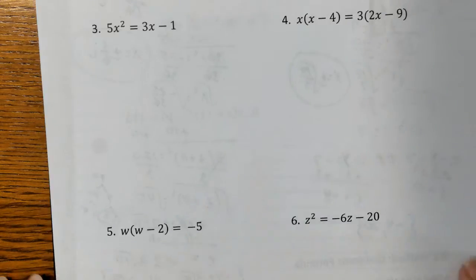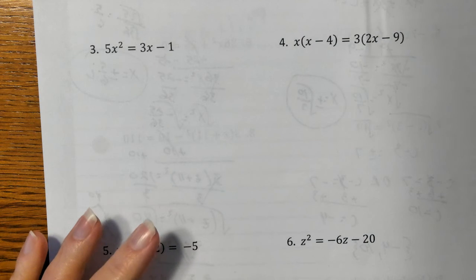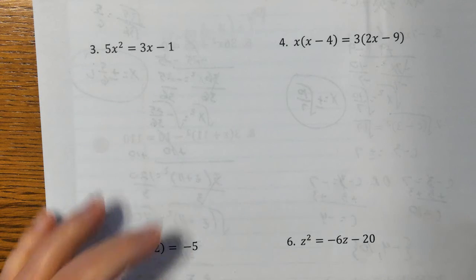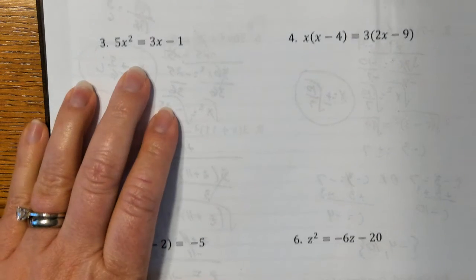I encourage you to pause the video as needed, rewind as needed, practice them on your own, and make sure you're comfortable with how to work these, okay? All right, another quadratic here.